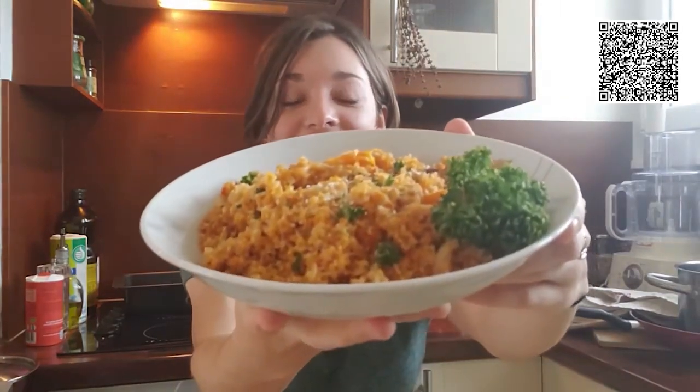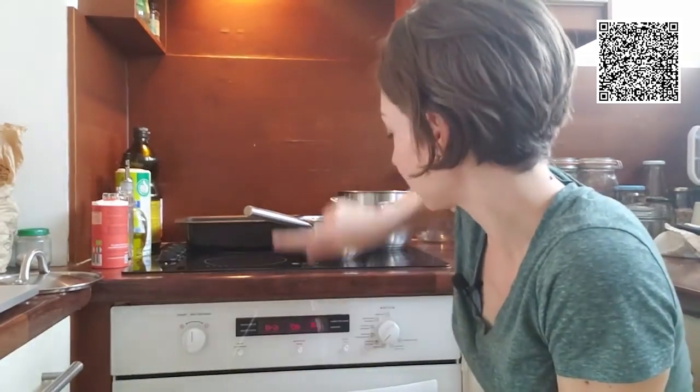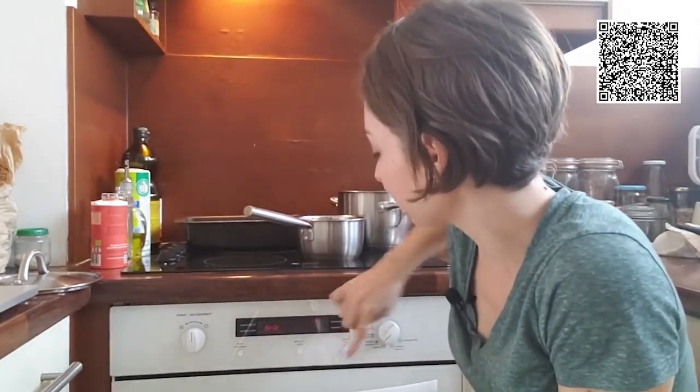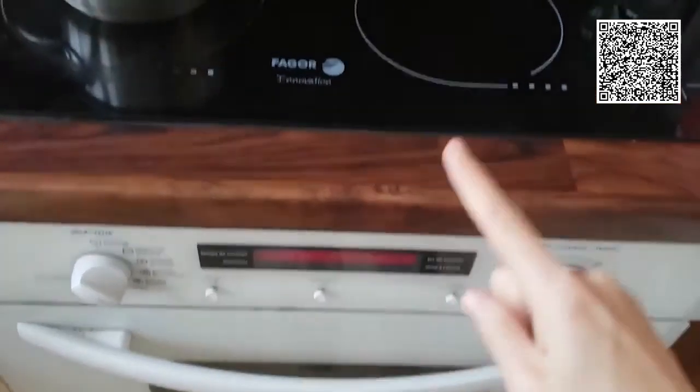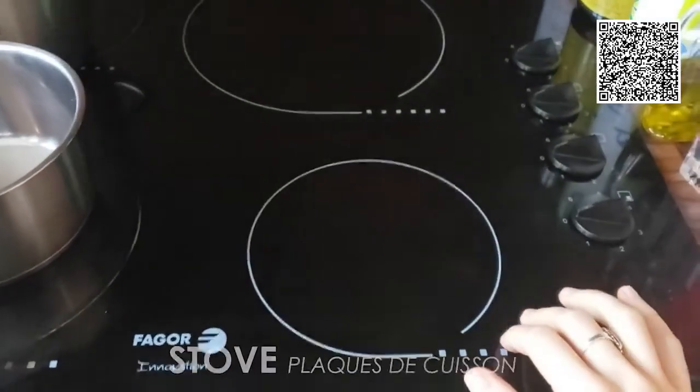Here you are. Okay, I'm down here to show you some kitchen vocabulary. First of all, the oven. This is the oven. So you can turn on the oven, turn off the oven. You can also preheat the oven to warm it up while you are getting everything ready.